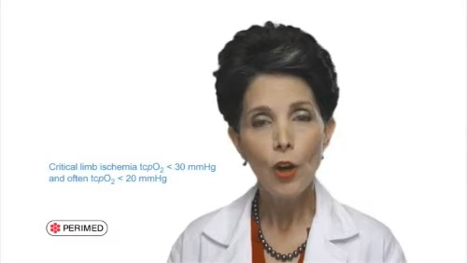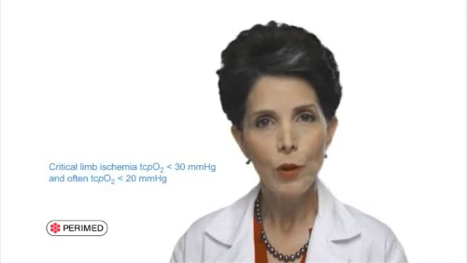Now let's discuss screening for vascular disease, or assessing the success of revascularization. Patients with critical limb ischemia will almost always have a TCPO2 less than 30 millimeters of mercury, and often less than 20 millimeters of mercury. However, as we've already mentioned, low pressure values can also have other causes. So how can you know if the low values you see on a patient are due to arterial disease?